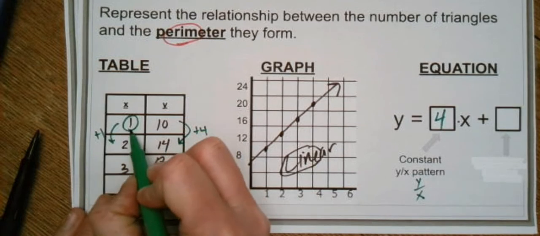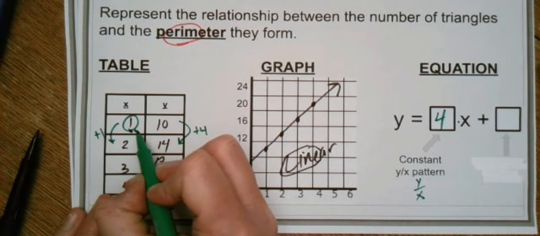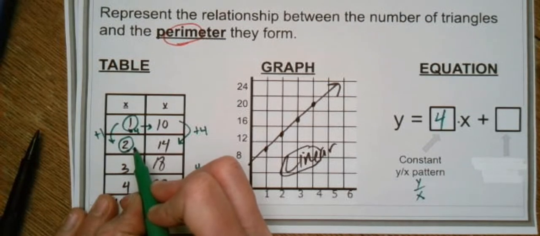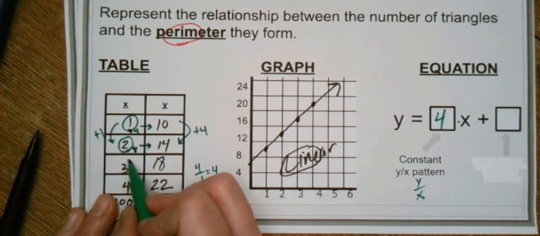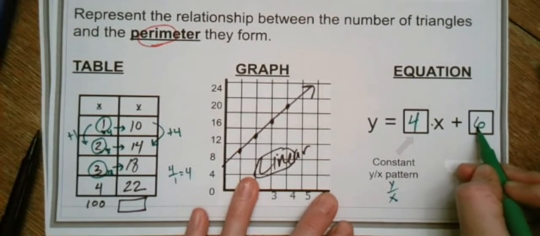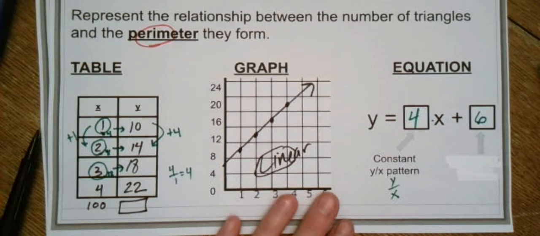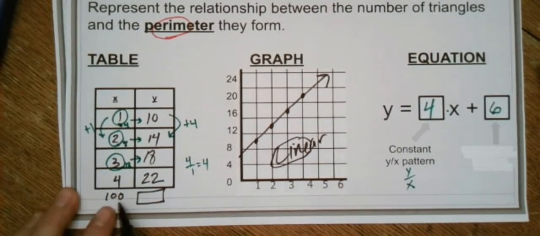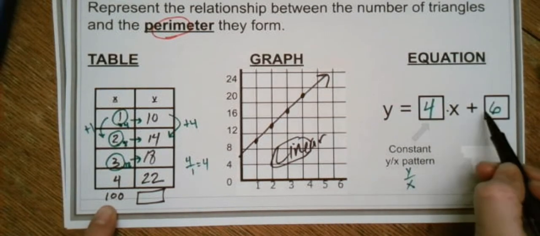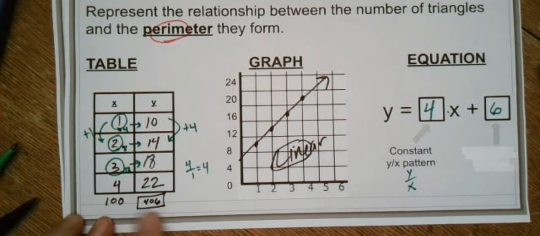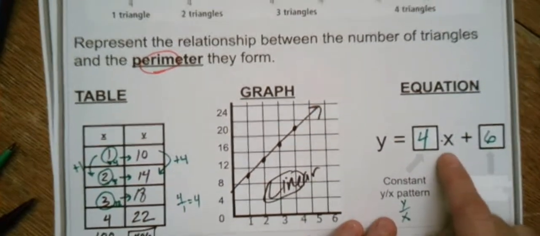So here, if I take this x value and multiply it by 4, I get 4. What do I need to add? If I take this and multiply it by 4, I get 8. What do I need to add? If I take this and multiply it by 4, I get 12. What do I need to add? I'm hoping that you're seeing that you add 6 in all cases. Okay, so now if I had 100 triangular tables, 100 is my x, I'd take 100 times 4 and add 6. So I would have 406 as my perimeter. So this rule can get me any perimeter for any number of x tables.